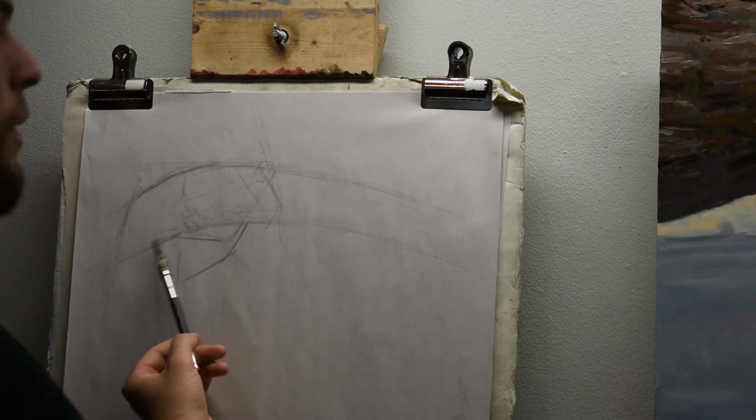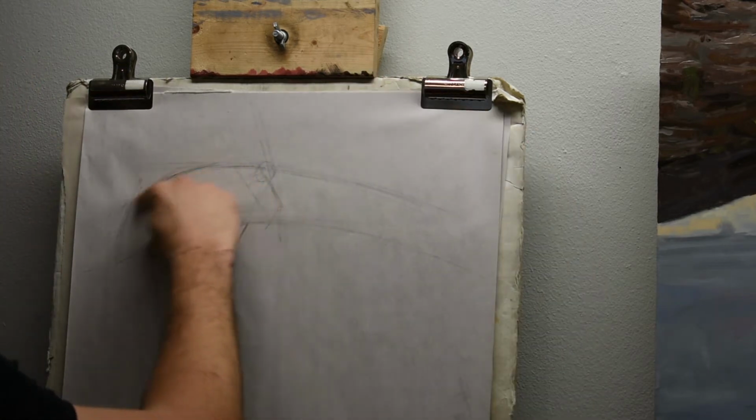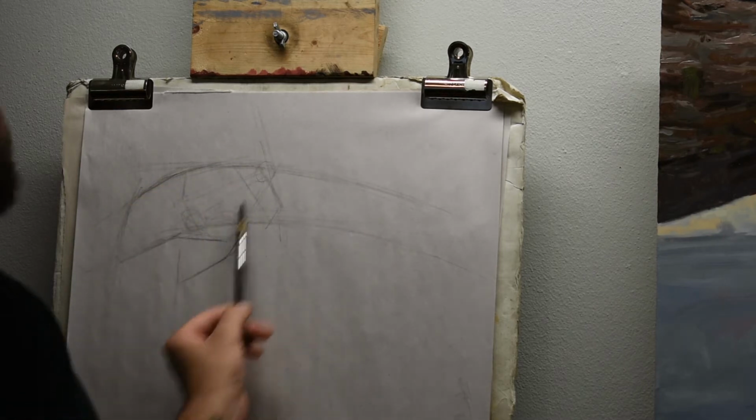Again, just thinking about this overall taper that's happening here.